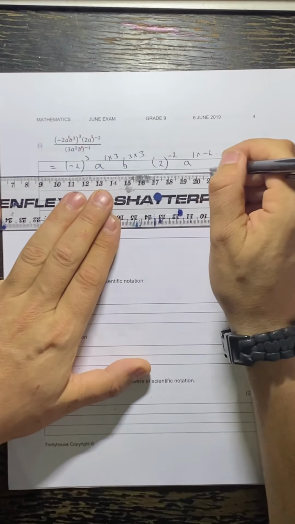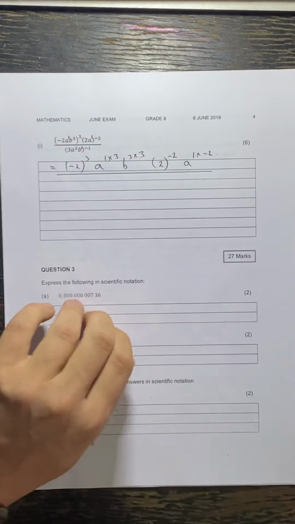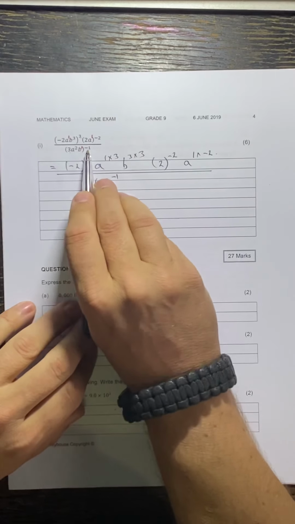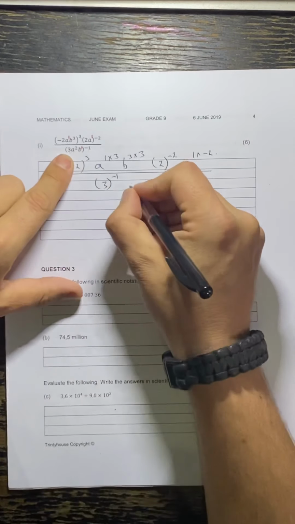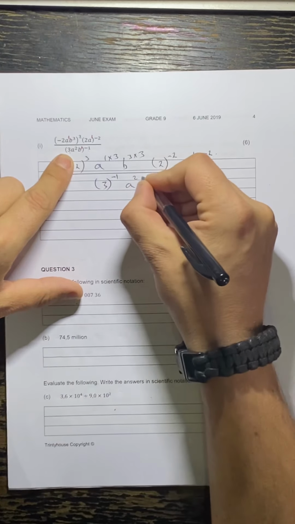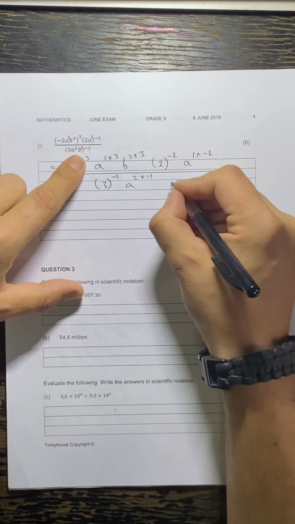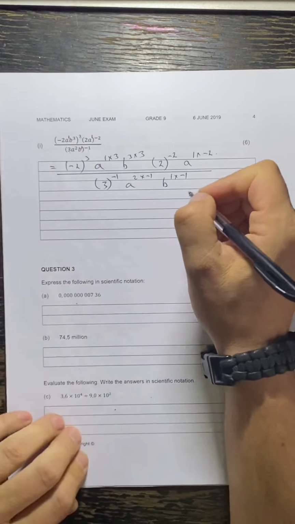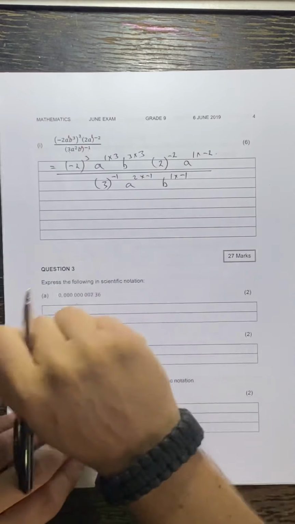All over 3 to the minus 1. Then a to the 2 times minus 1. b to the 1 times minus 1. Okay, now we can just start simplifying all of these things.